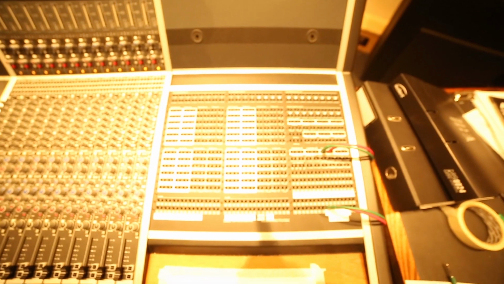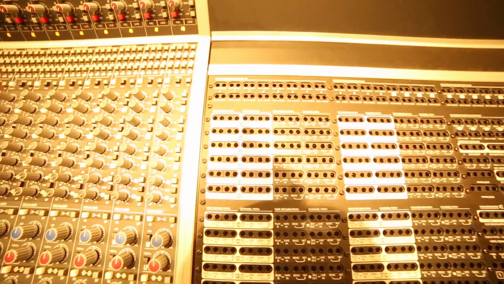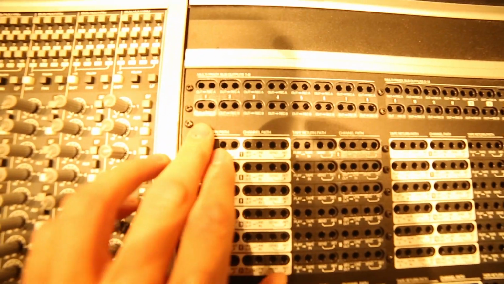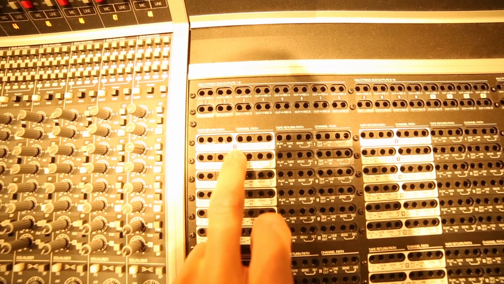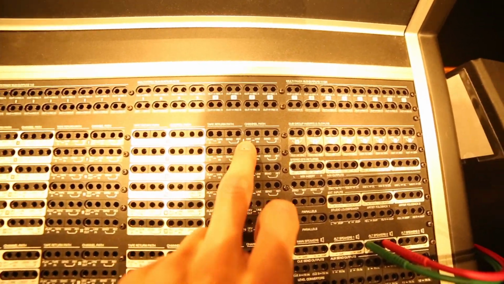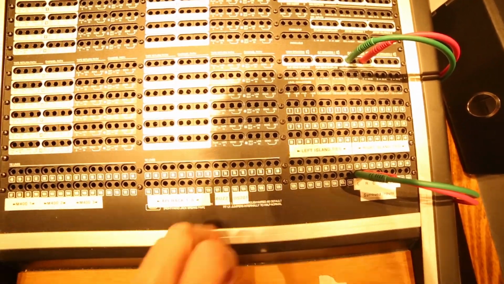Cool, so here we are with the Audient Patchbay. So we're going to jump in and start having a look at the tape return path and the channel path just here. So first things first, we've got the tape return path and the channel path. Now you can see that under here you've got channel 1, and then here you've got channel 2, 3, 4, and this is a 48 channel console, so this goes all the way down to channel 48 just down here.